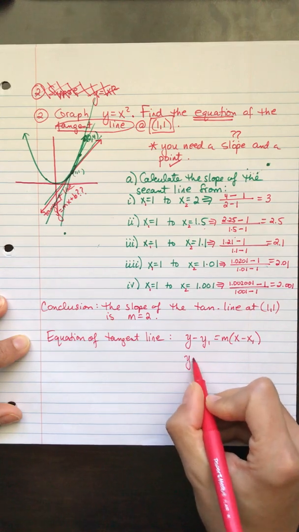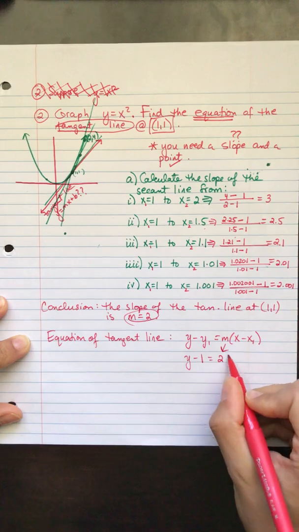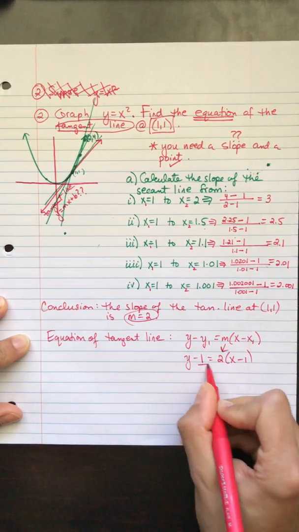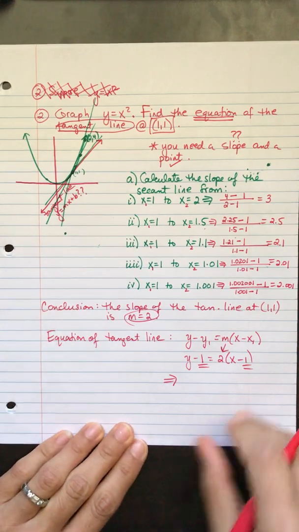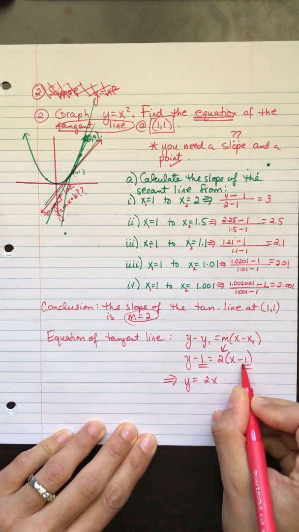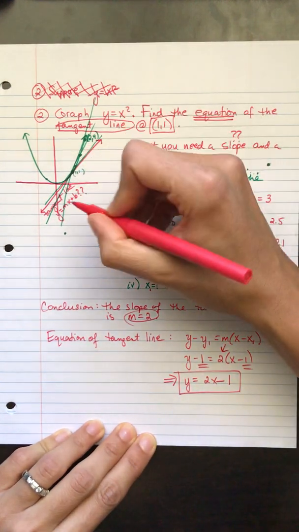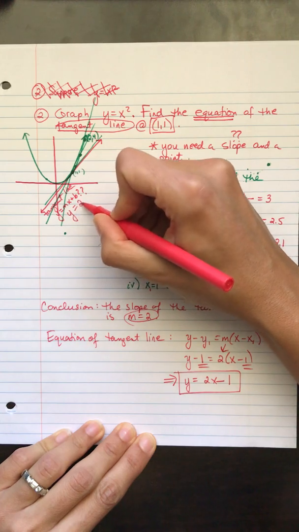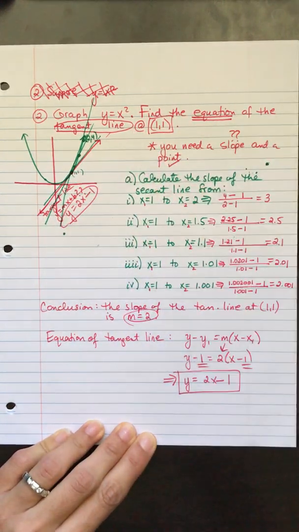So I'm going to plug in my point and 2 for the slope. This is my (1, 1). And if I want to put it in y equals mx plus b slope-intercept form, it'll become y equals 2x, negative 2 plus 1, minus 1. This is the equation of the red tangent line, y equals 2x minus 1. That red line that goes through the point (1, 1).